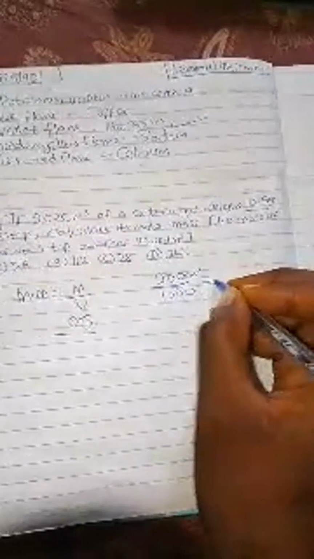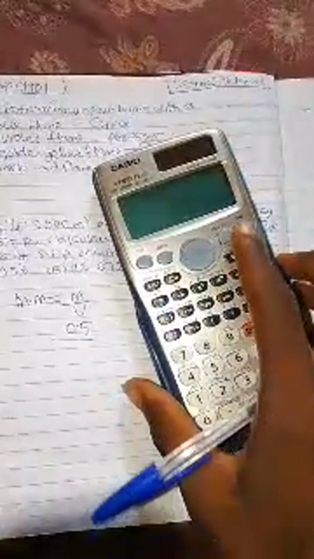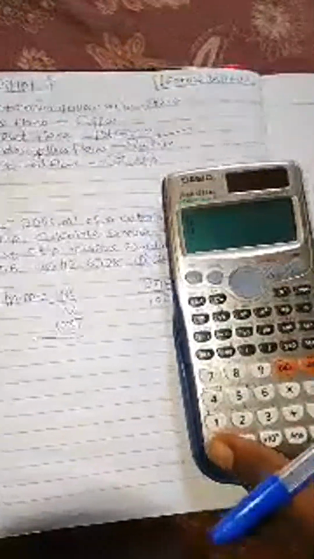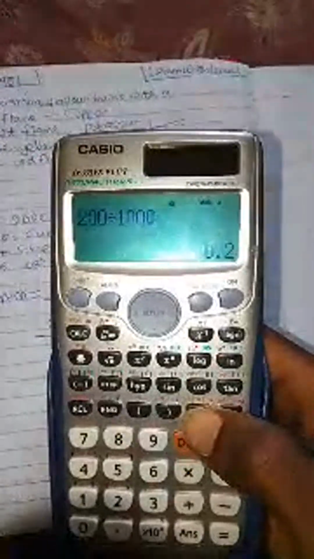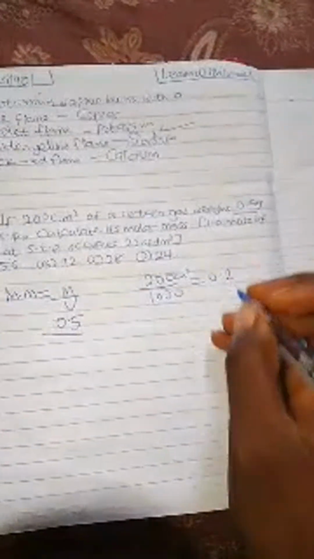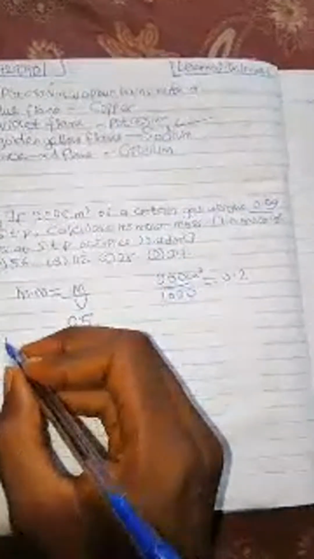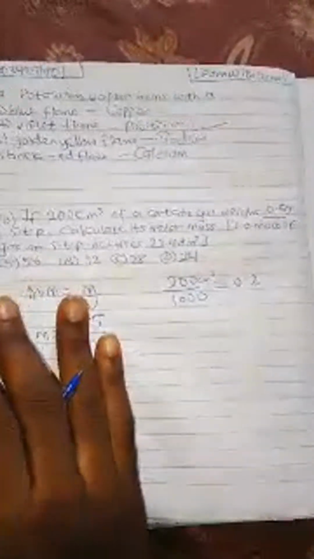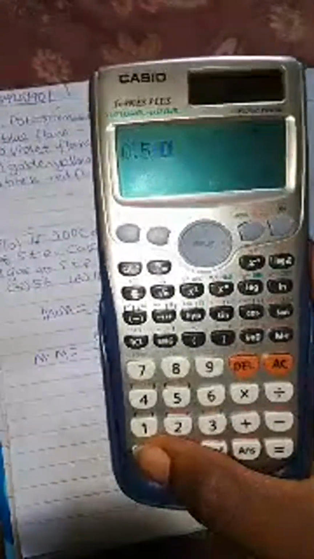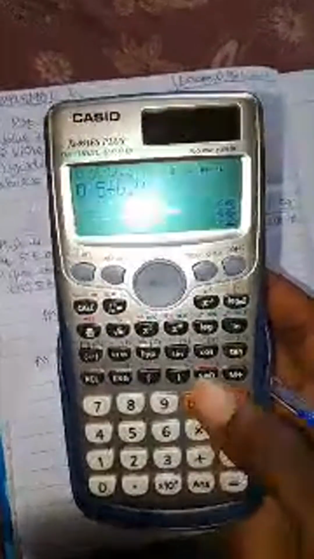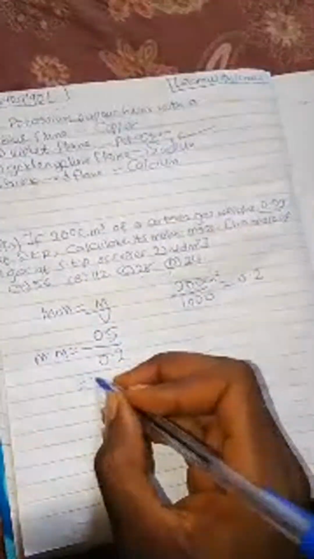So 200 divided by 1000 would give us 0.2. So our molar mass, this MM is molar mass, is 0.5 divided by 0.2. So that will give us 2.5.